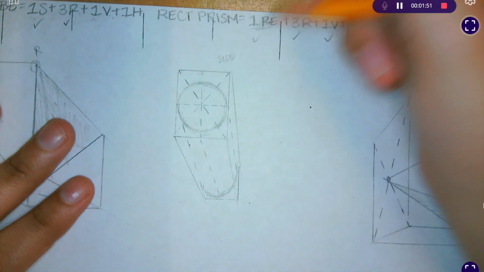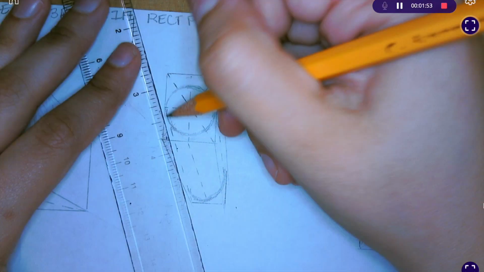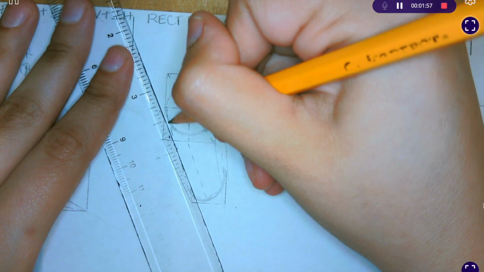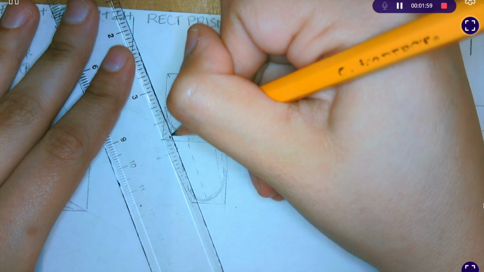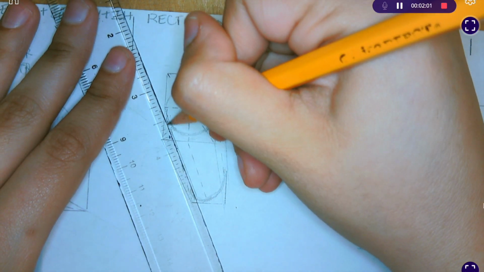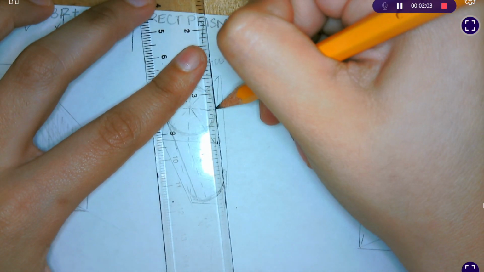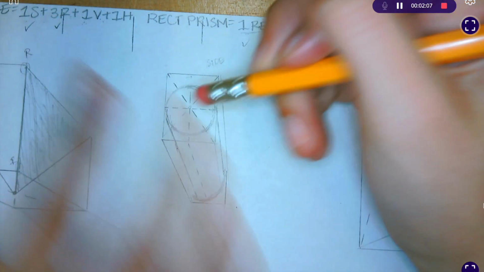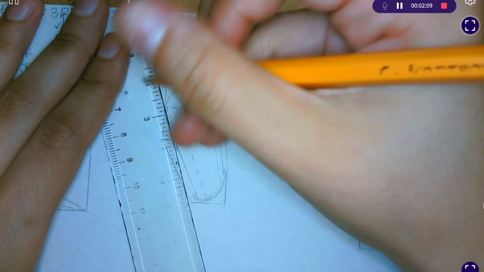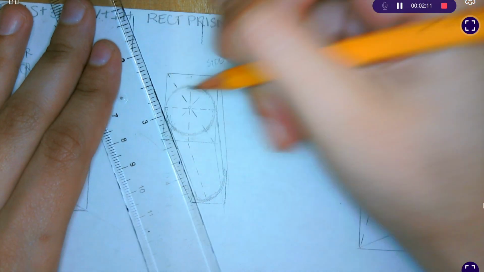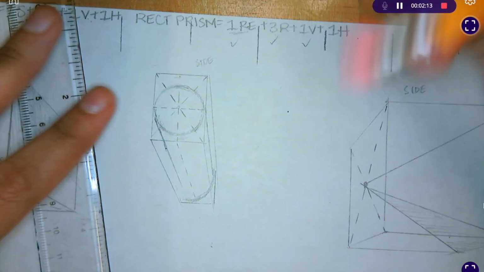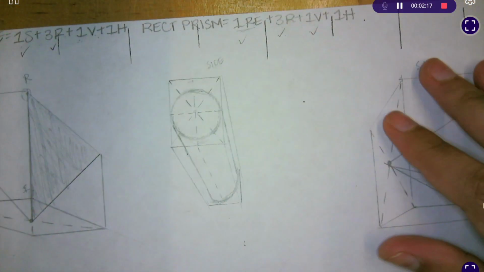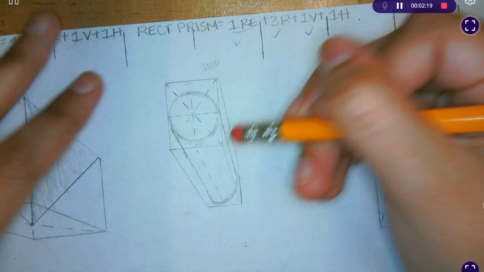Okay, so this is that curve. It's this shape here. And then all we have to do is on the edges, we line it up over here. And then right here, we're just going to turn it into a nice soft curve. Then over here too.